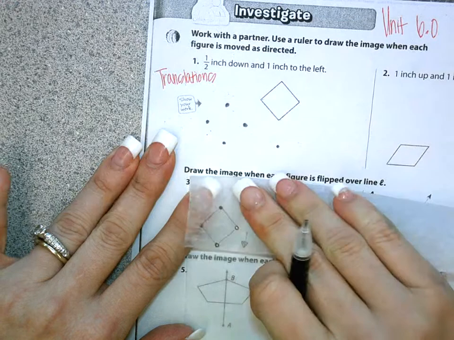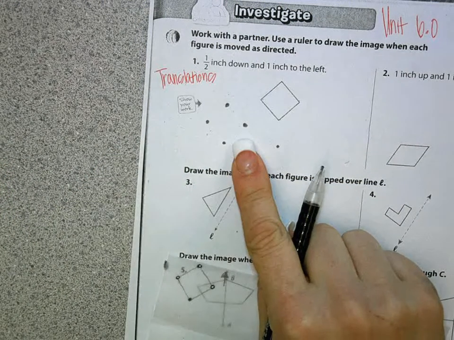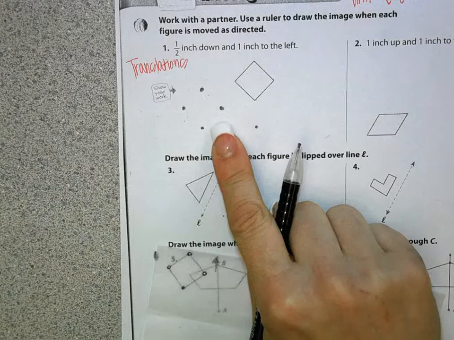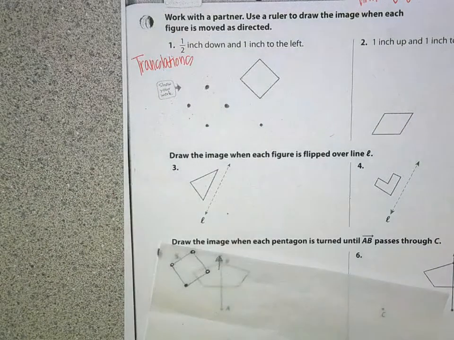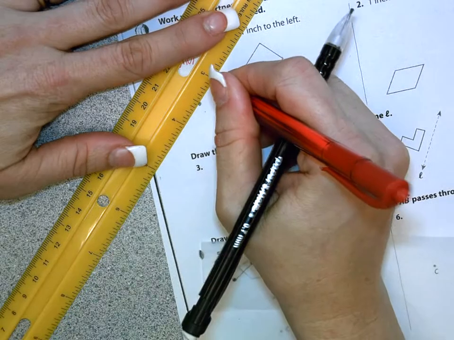Once you've gone through your paper, you should end up with a little shape that looks like this on your paper. Then you take your ruler and just connect the dots.